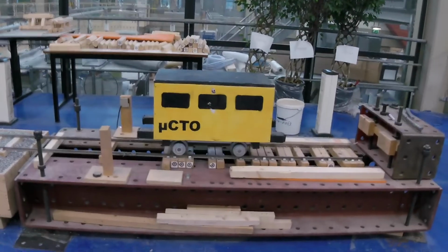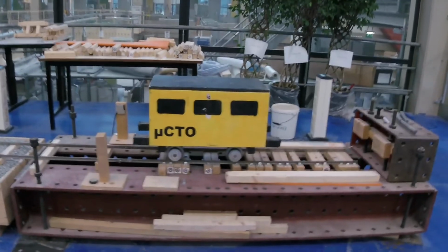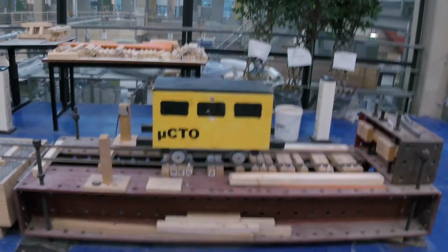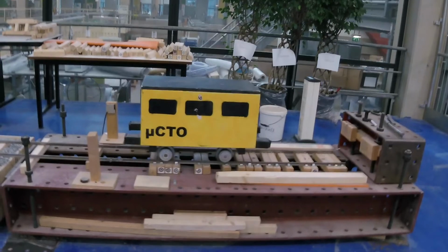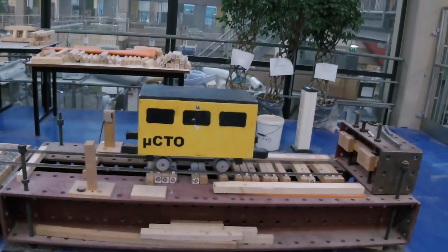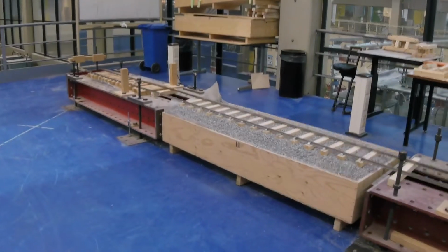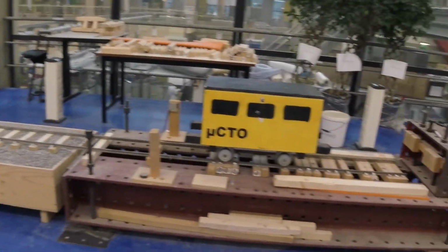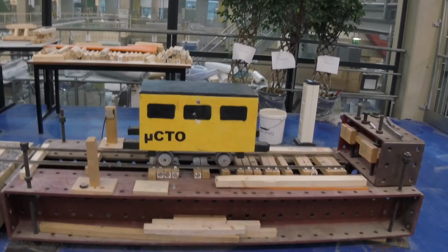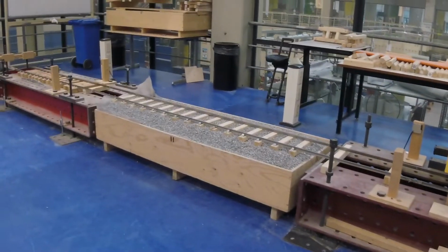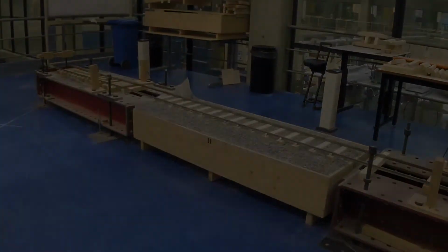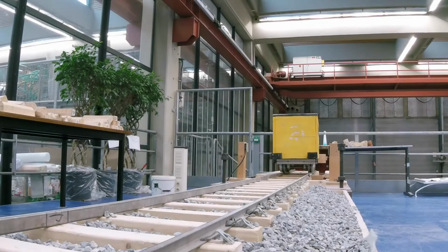On the embankment we have the train, what we call our micro CTO train, named after our measurement vehicle that's named CTO. We use this train to load the whole construction. It looks small, but it has a total weight of more than 100 kilograms, so we can really cause damage to the structure. And of course you want to see the train running, well, let's do it.